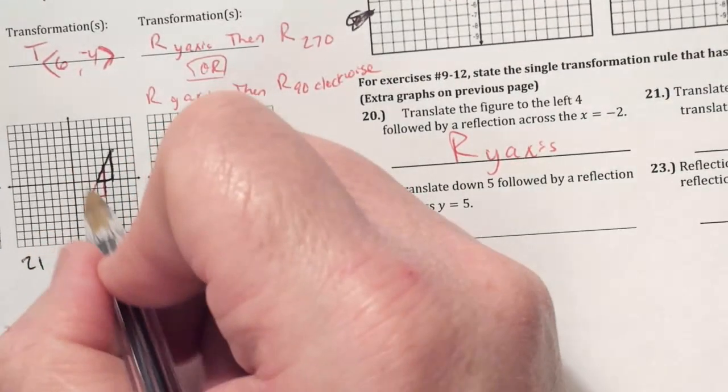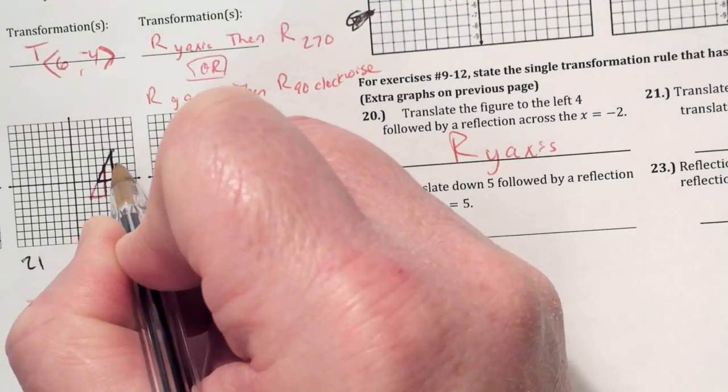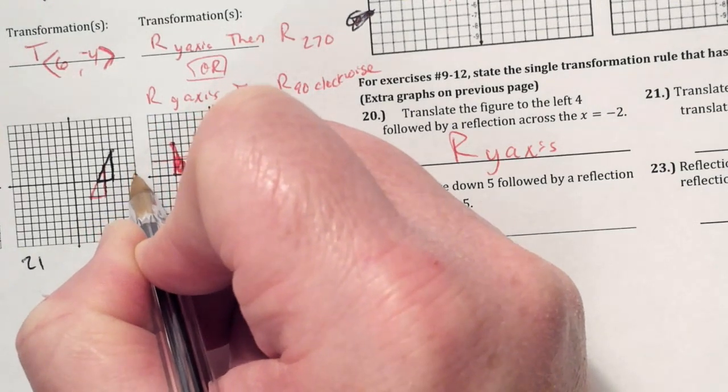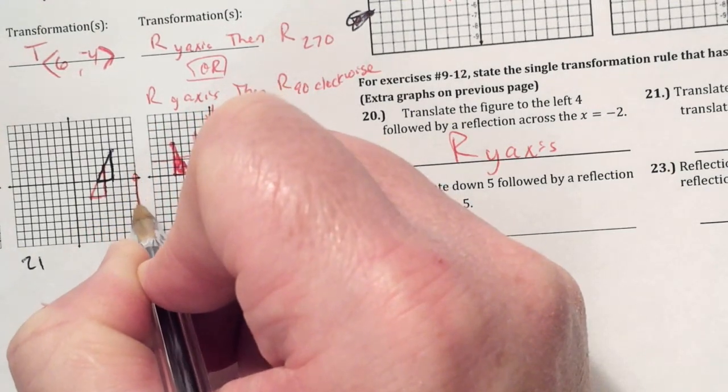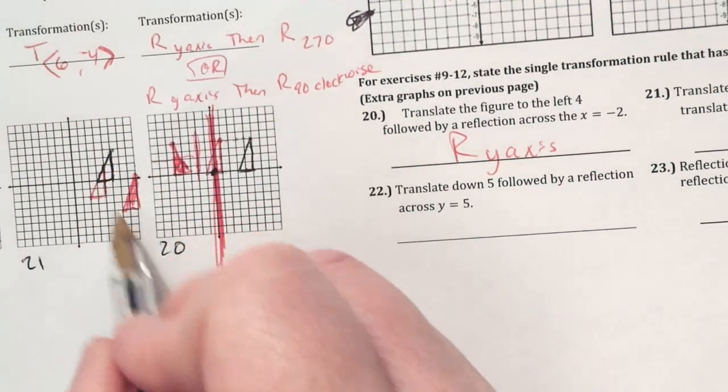All right, and then it said to go down 4. So right 4, down 2. 1, 2, 3, 4, 1, 2. It's a 4 by 2, 4 by 2 triangle. Boom. All right, so here's my original, here's my new shape.